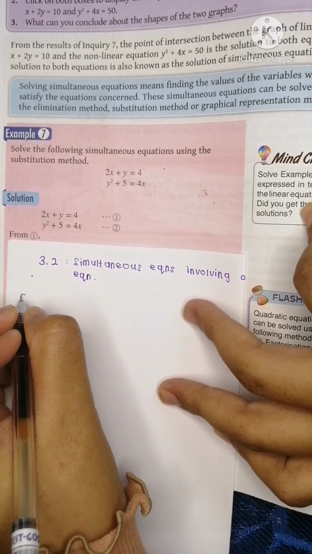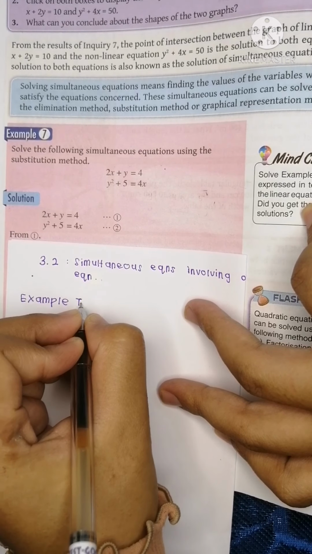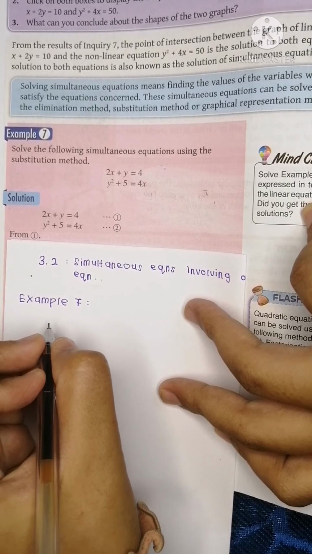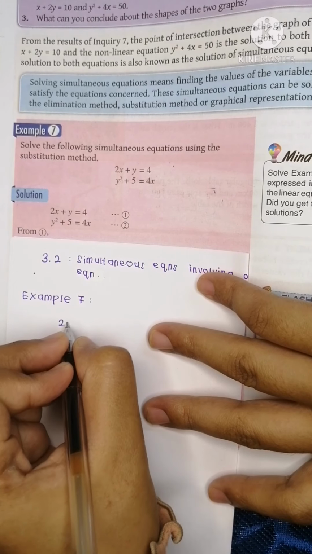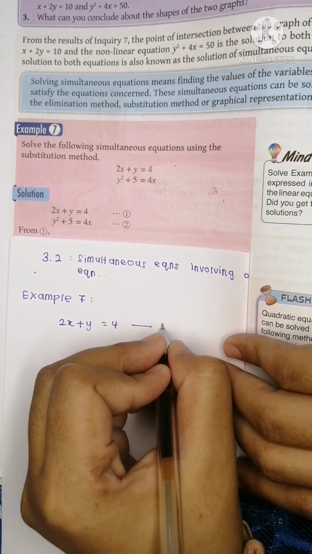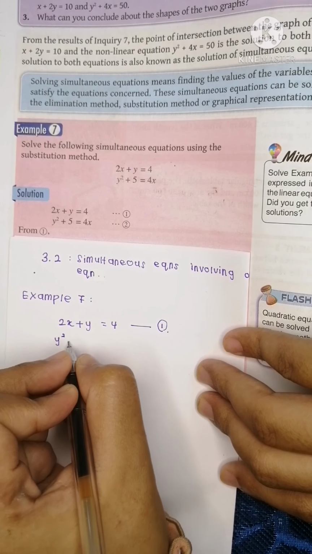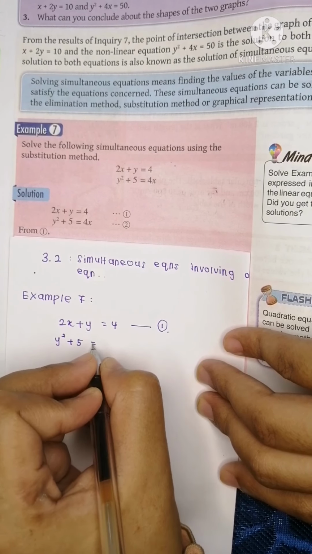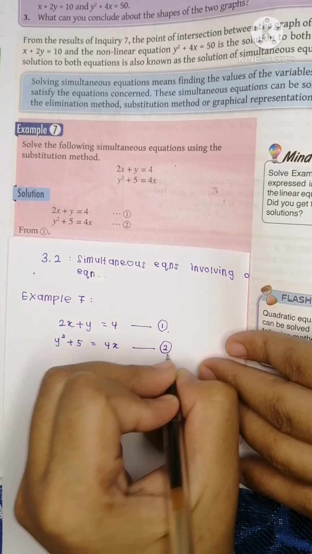Example 7. The equation is 2x plus y equal to 4. This is our first equation, and then the second equation is y squared plus 5 equal to 4x. This is the second equation.